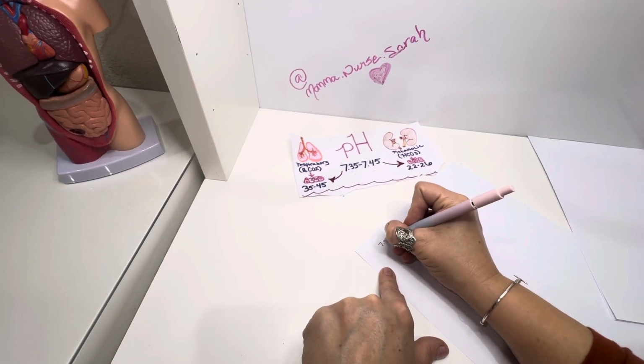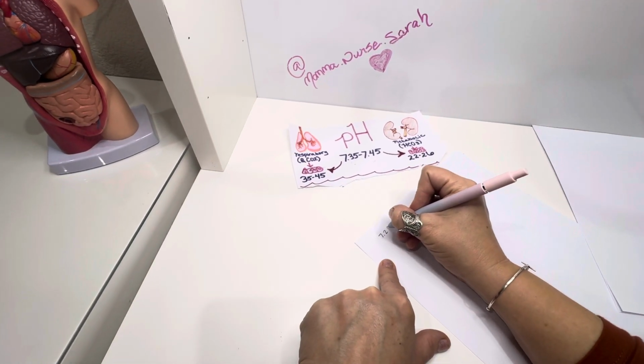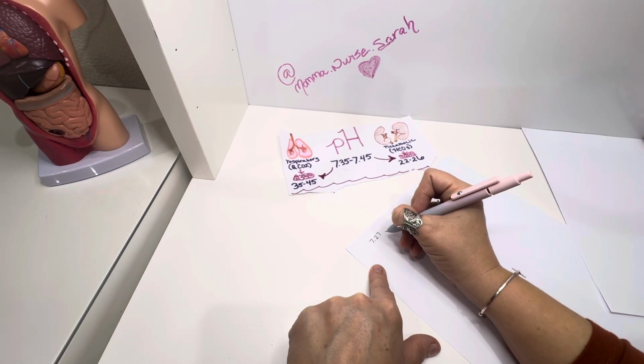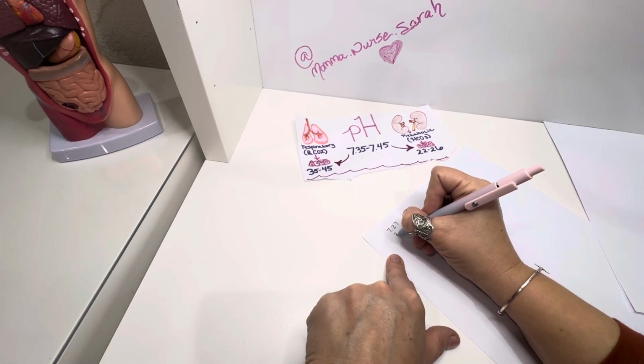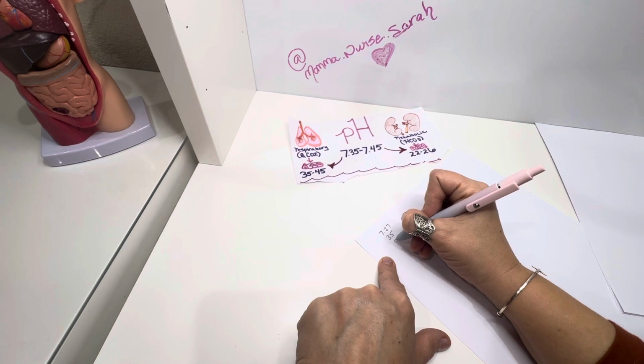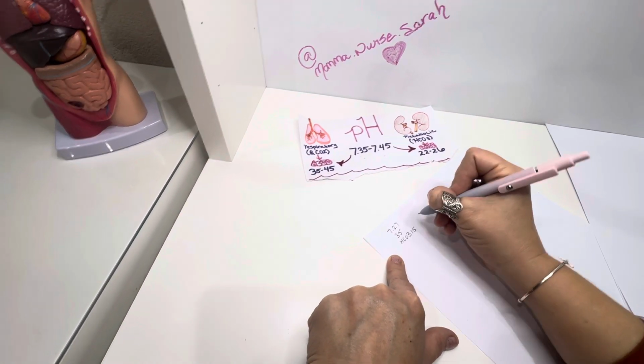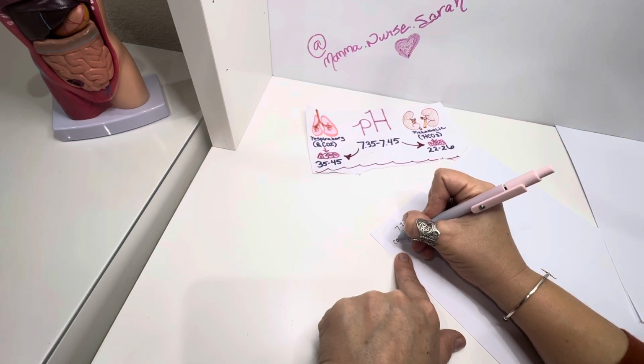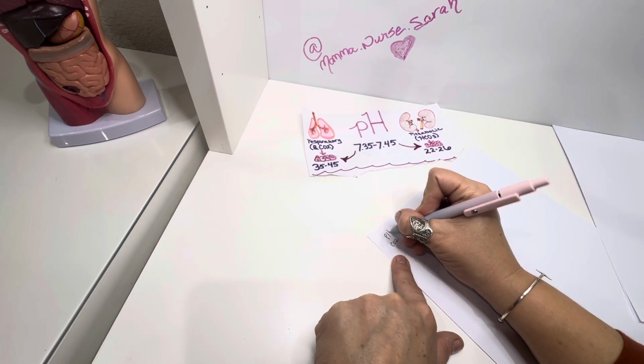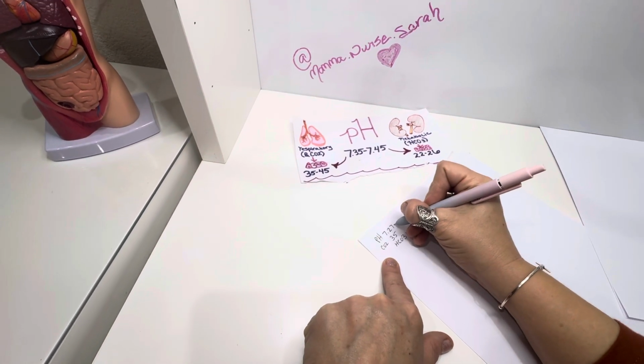So let's do a pH of 7.27, CO2 of 35, and an HCO3 of 15. Sorry, pH, CO2, HCO3.